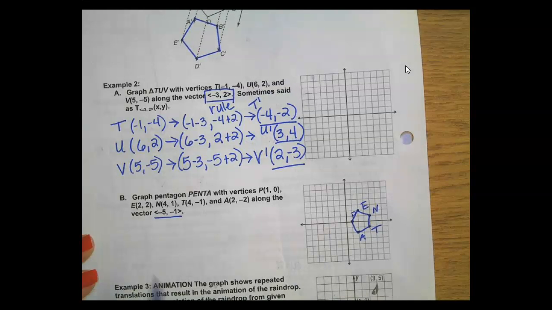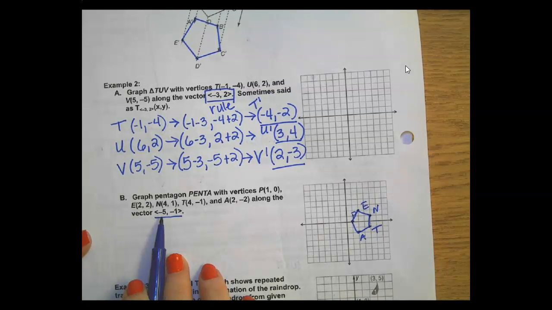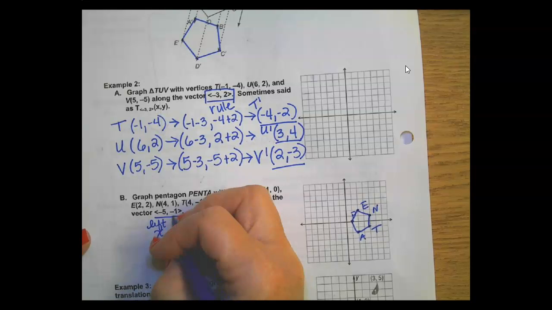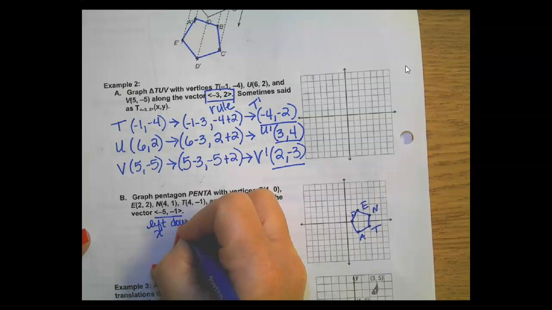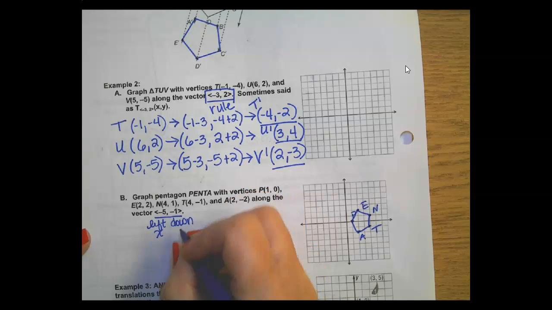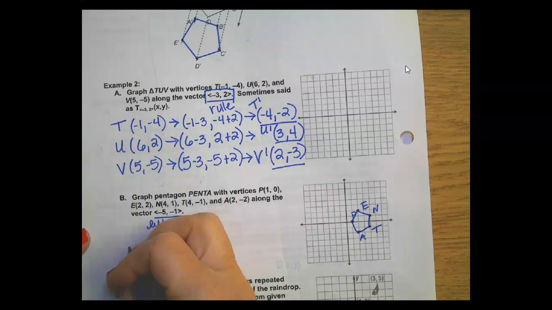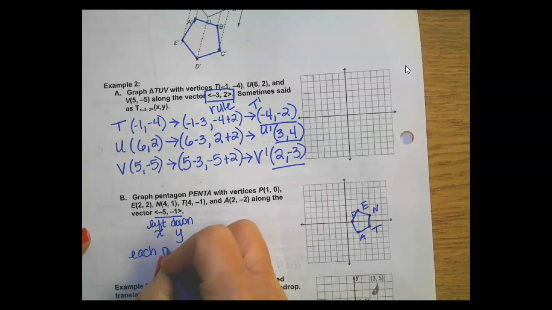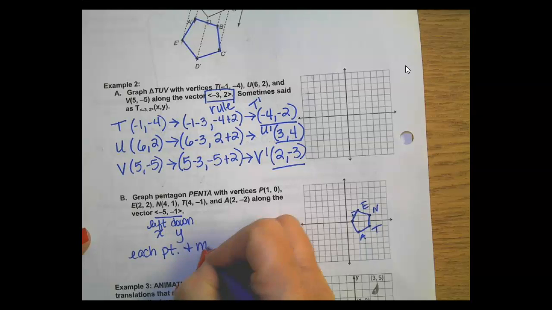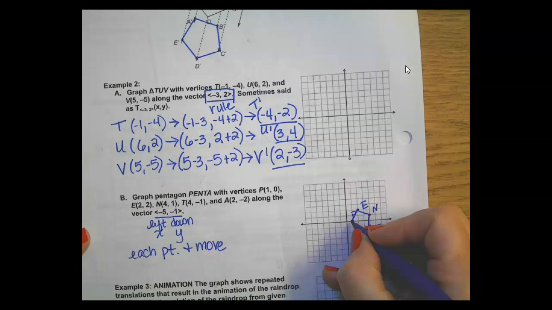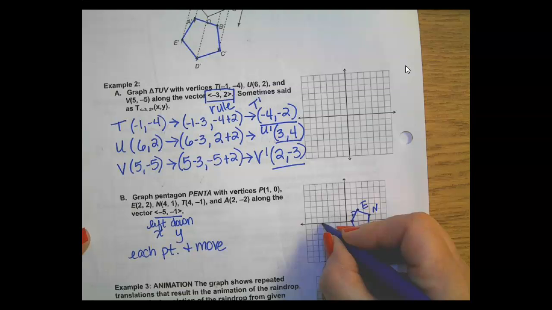And now it says, I want you to read this a different way. This is saying to go left 5, because it's my x, and down 1 is my y movement. So I need to take each point and move. So I will start at P. It says to go left 5, 1, 2, 3, 4, 5, down 1.